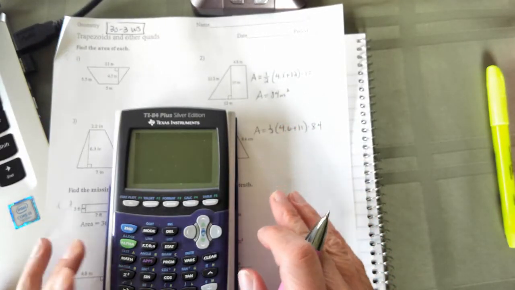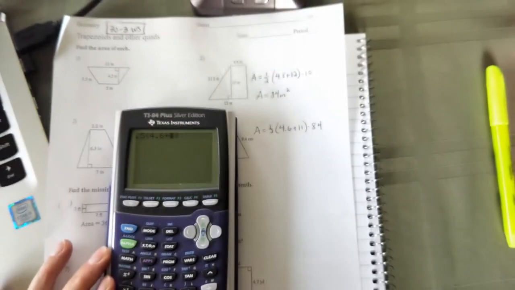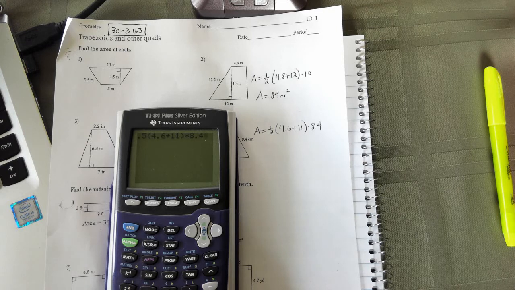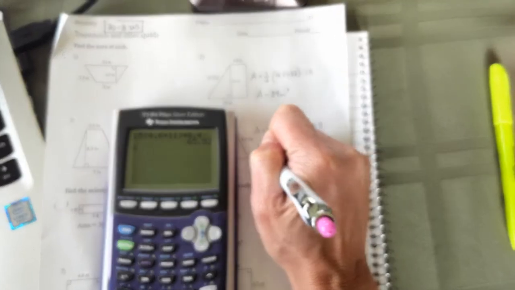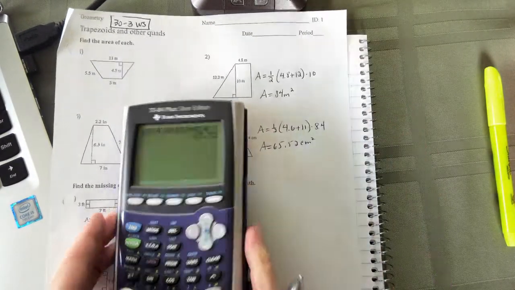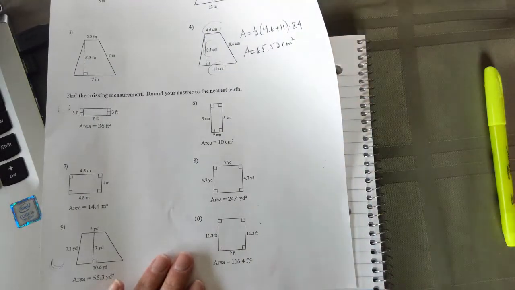So 0.5 times 4.6 plus 11 inside parentheses times 8.4. So you guys can see that on my calculator. You can see my 1/2, which is the same thing as 0.5. The two bases added together, I know they're the bases because they're the parallel sides, and then the 8.4 of the height. So our area is 65.52 centimeters squared.